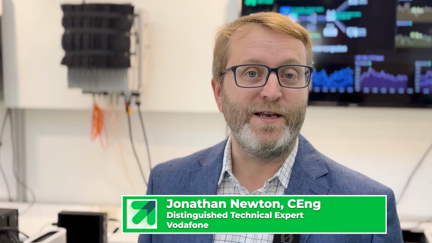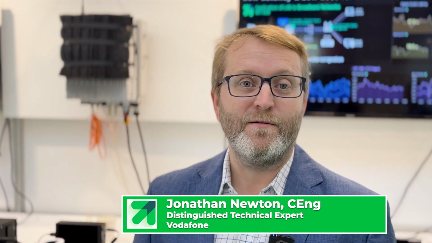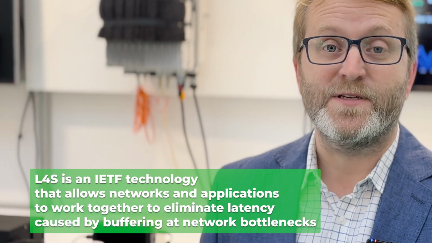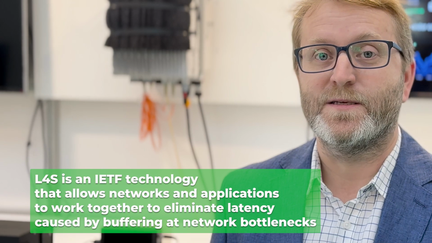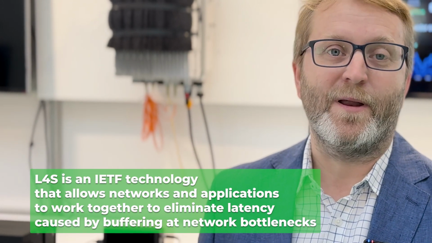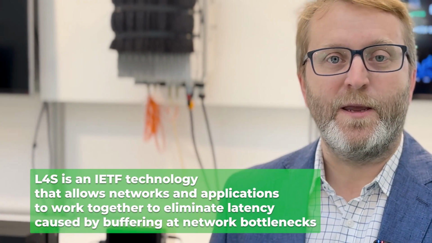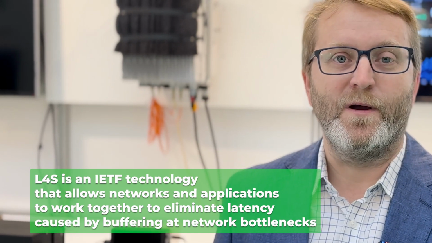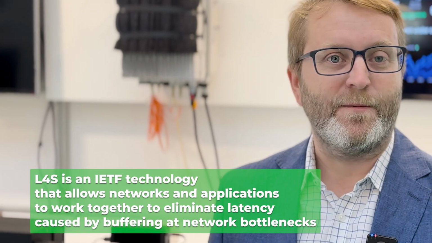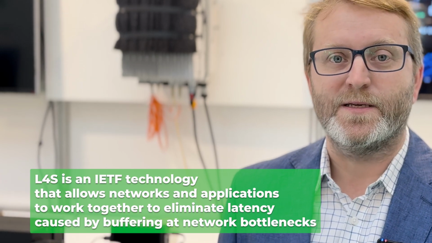All our end users are getting increasingly aware of how important latency is. L4S is an IETF technology designed to reduce latency through queuing delays. It does that by the network and the application working together, communicating with each other in order to ensure that queues don't build in the network, and therefore end users get a much lower and more stable latency.